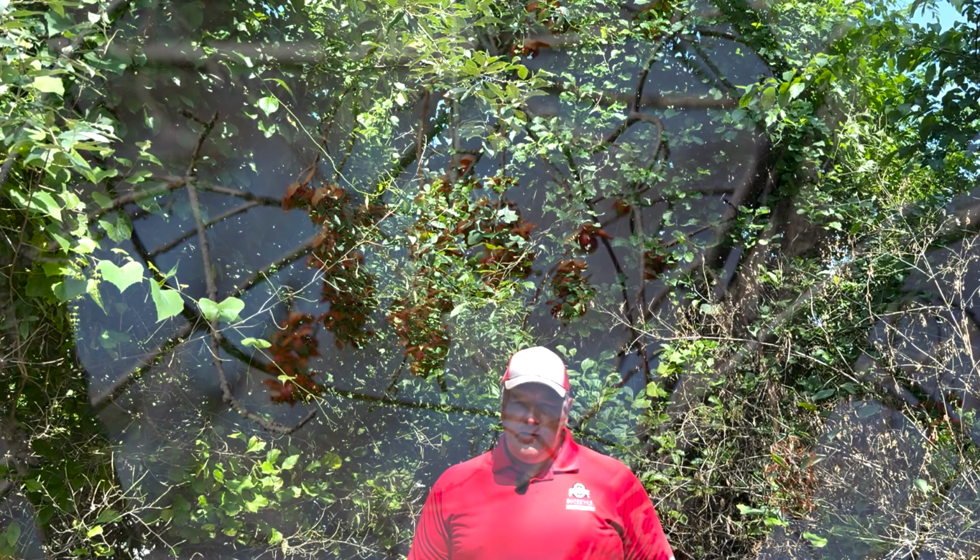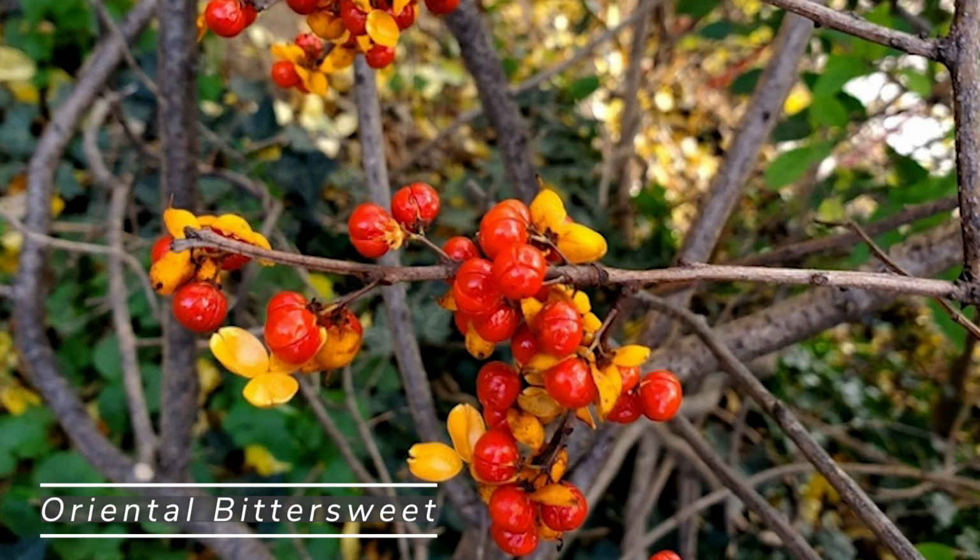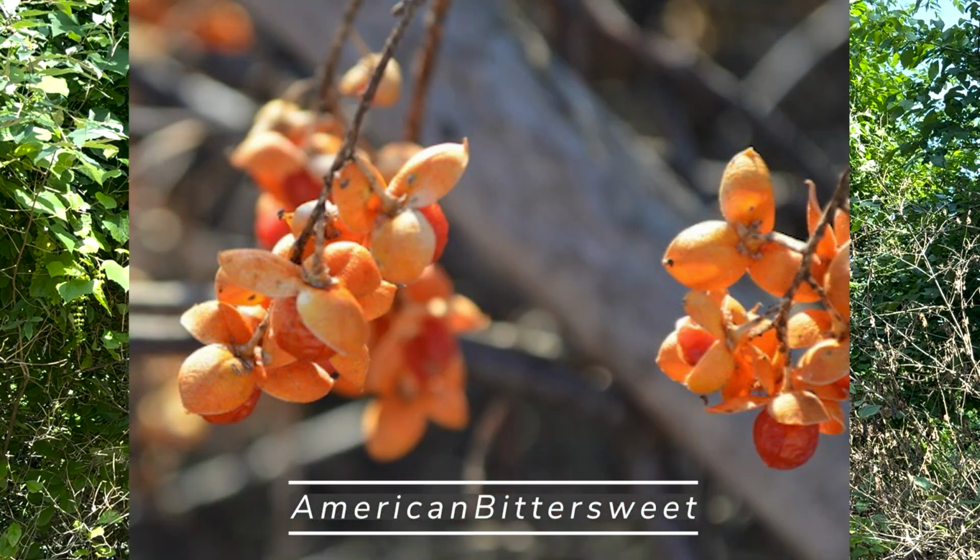For Asian bittersweet, these fruits, which are kind of these dry capsules, as they ripen, the outer scales will be a fairly bright yellow. As those yellow scales break open to reveal the seed inside, that seed will be a very bright red color. On the American bittersweet, the outer scales will be an orange color, and the fruit on the inside will be an orange color.